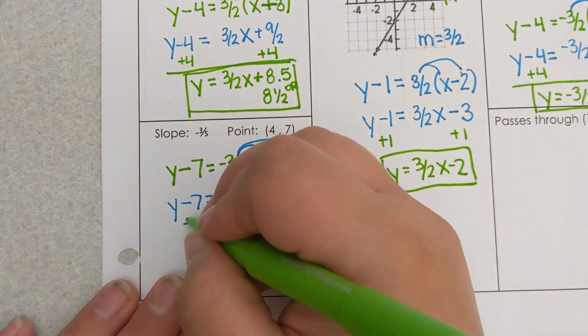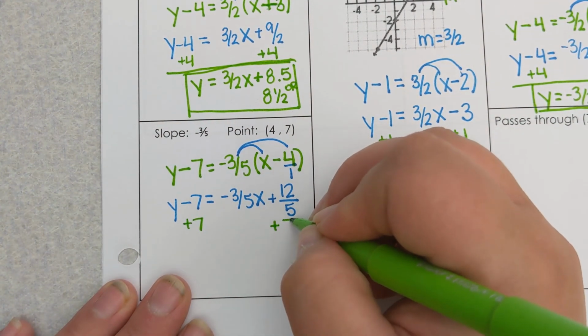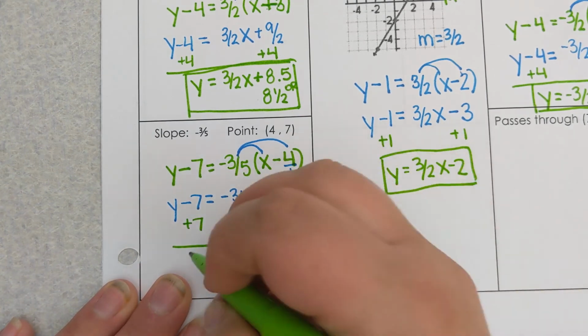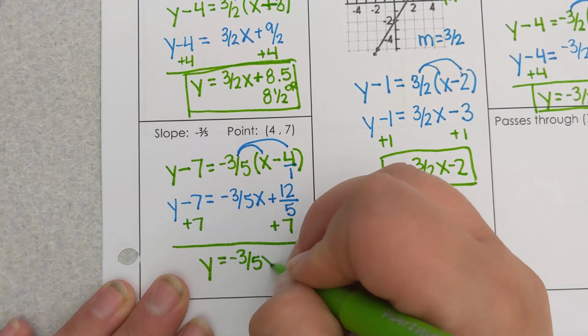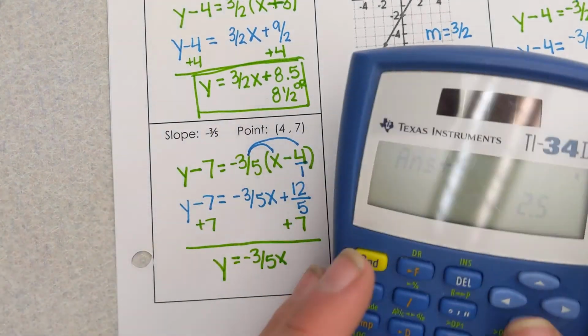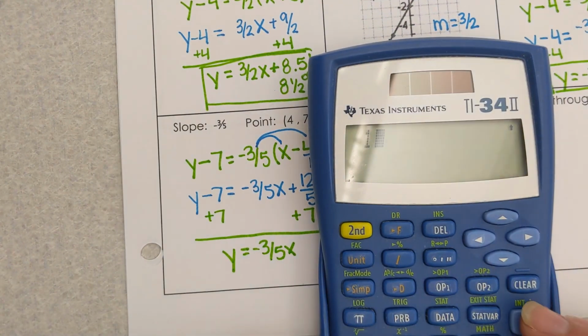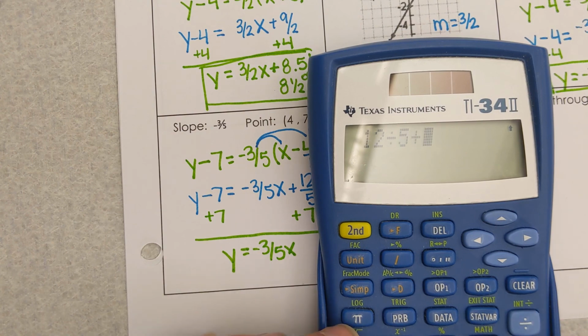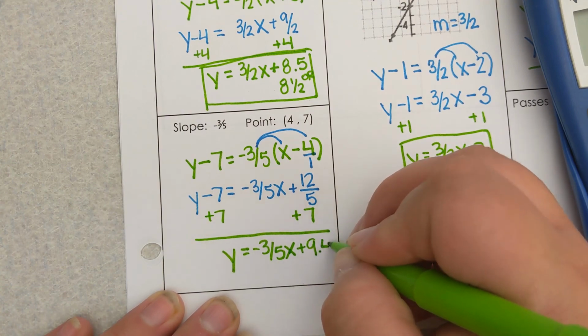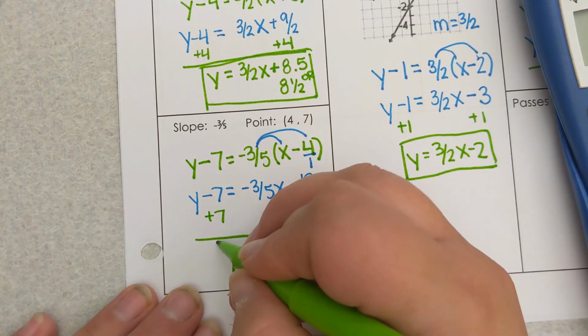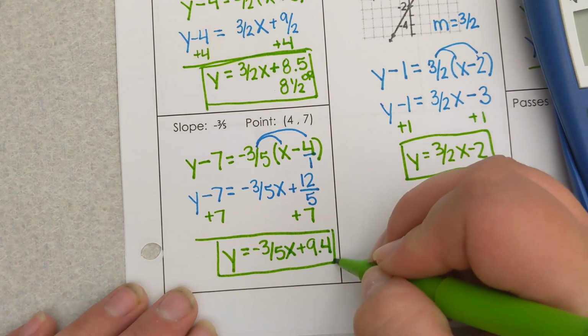Then I'm going to add that 7 to get it to the other side. And I am going to do that part in my calculator. So 12/5 plus 7 is 9.4. So that's almost 9.5 if I was trying to go graph that. I could easily estimate it.